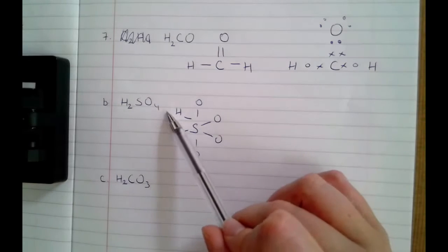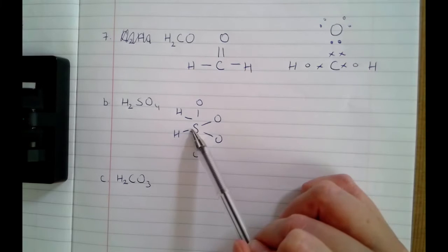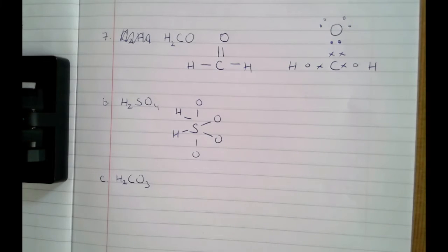So hydrogen's forming 1 bond, that's absolutely fine. Hydrogen here is forming 1 bond, that's fine. Sulfur is forming 1, 2, 3, 4, 5, 6 bonds. That's okay, it's in group 6, so it's got 6 electrons in its outer shell.